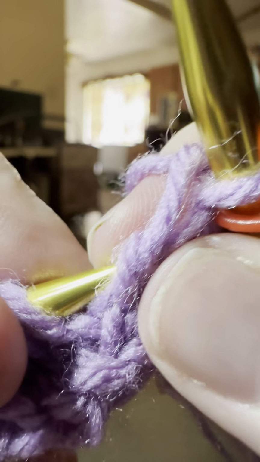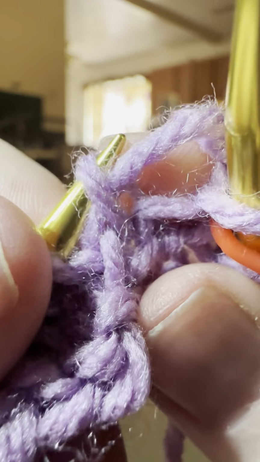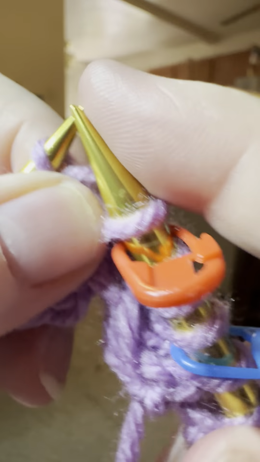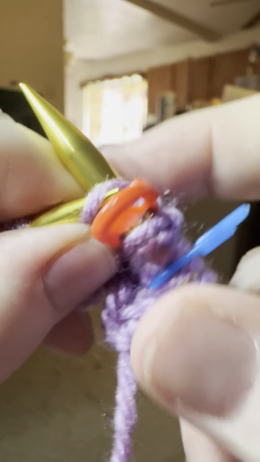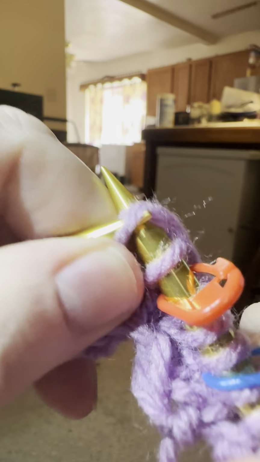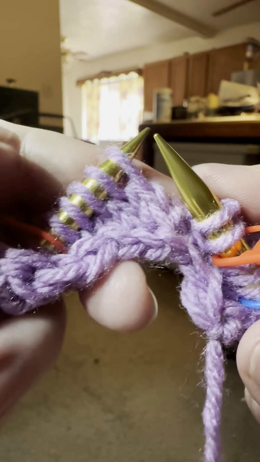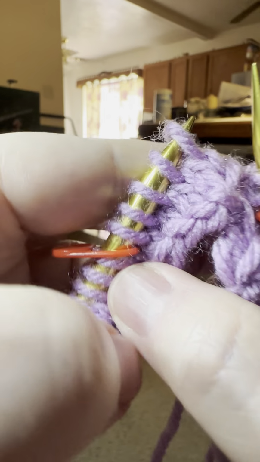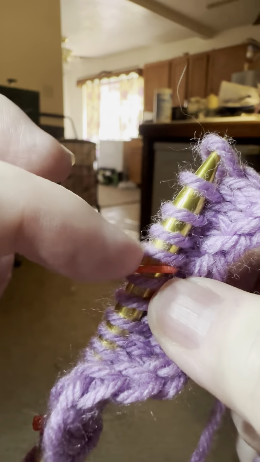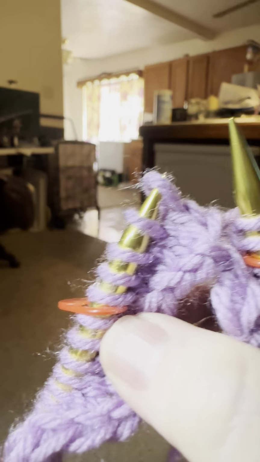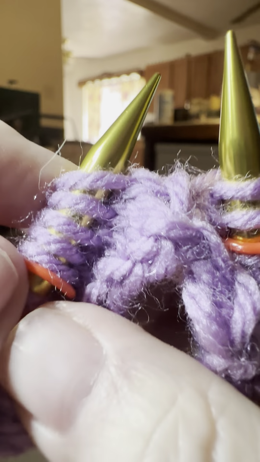Pick that up from the back loop there and put it on the hook and knit into the back of it. And there's our increase. Now knit across and just keep doing that until we get to the end. You'll increase at the raglan on each side like I just did, and I'll meet you at the very end.